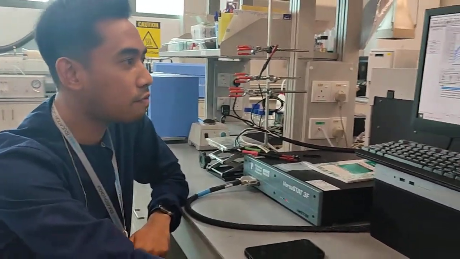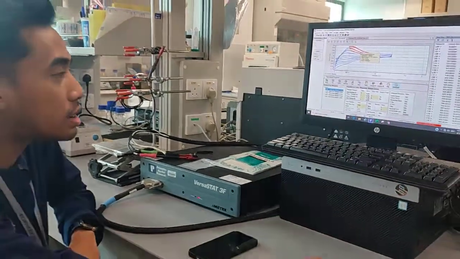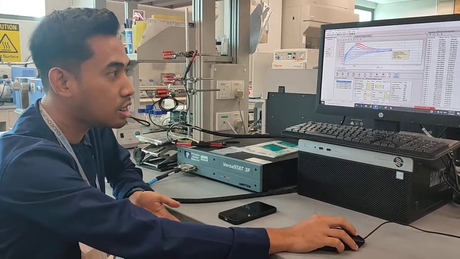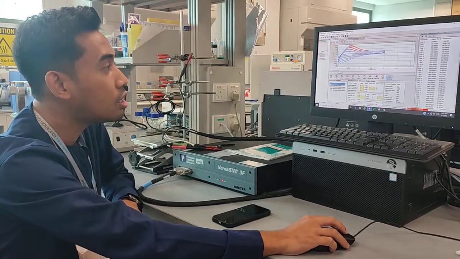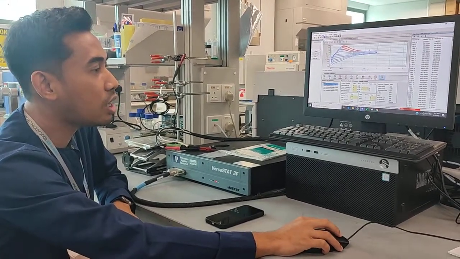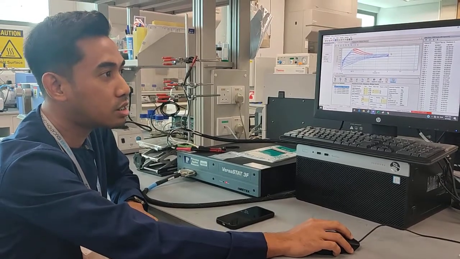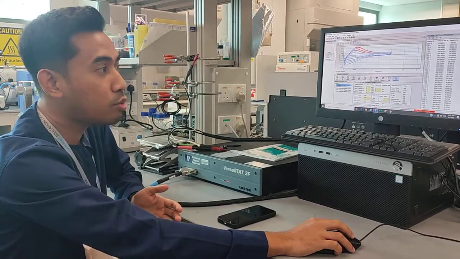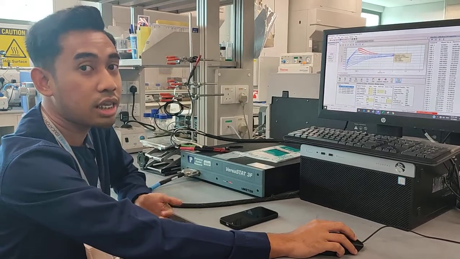Okay, so this is we run for cyclic voltammetry, and then we will study the movement of lithium, whether it is lithiation or de-lithiation, using cyclic voltammetry. From this analysis, what we actually want to know is which potential. For example, we have specific materials, and we want to know at which potential the lithiation and de-lithiation actually happen.